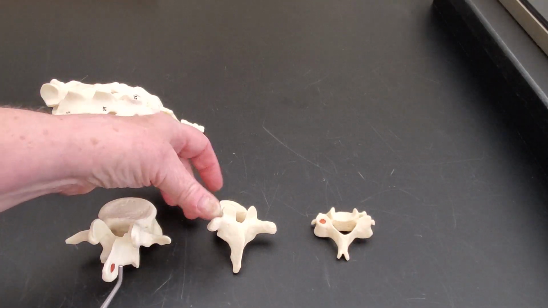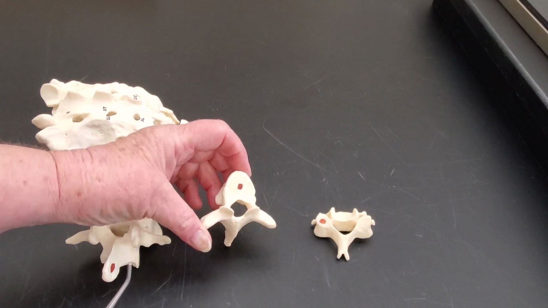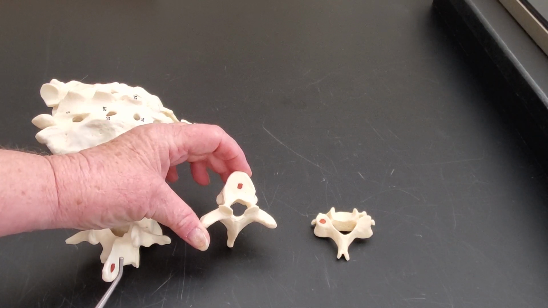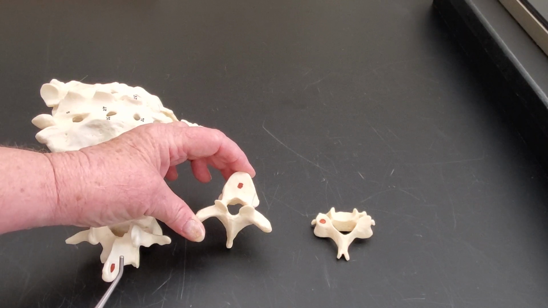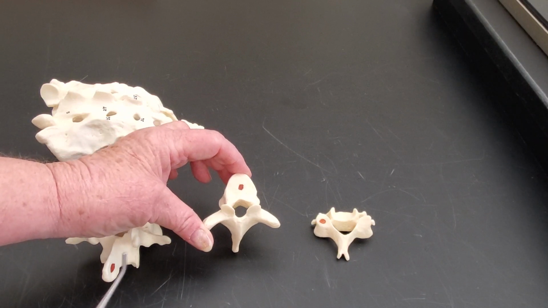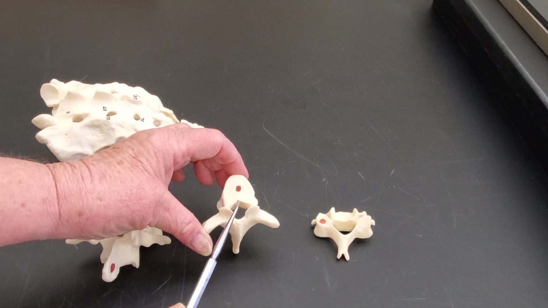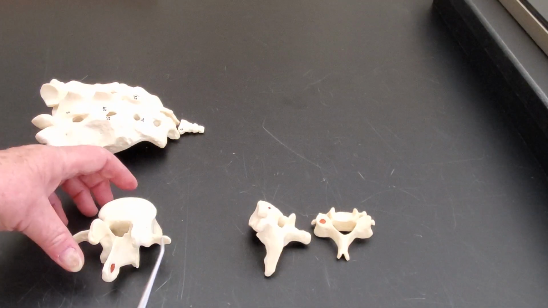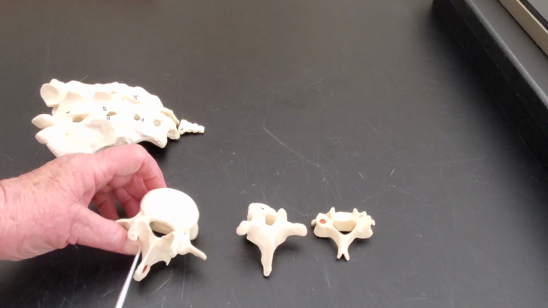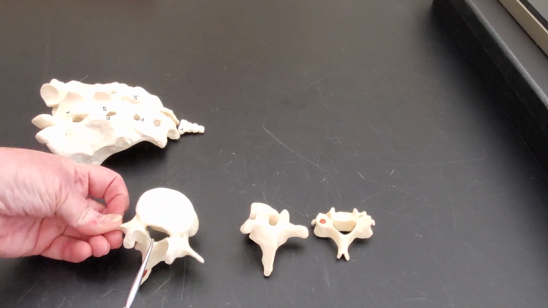The thoracic vertebrae are from the base of your neck to the middle of your lower back. Okay, there are 12 of those. They have what's called a heart-shaped body. Okay. And then the lumbar vertebrae are the big ones. There are 5 of these, and these are in your lower back.